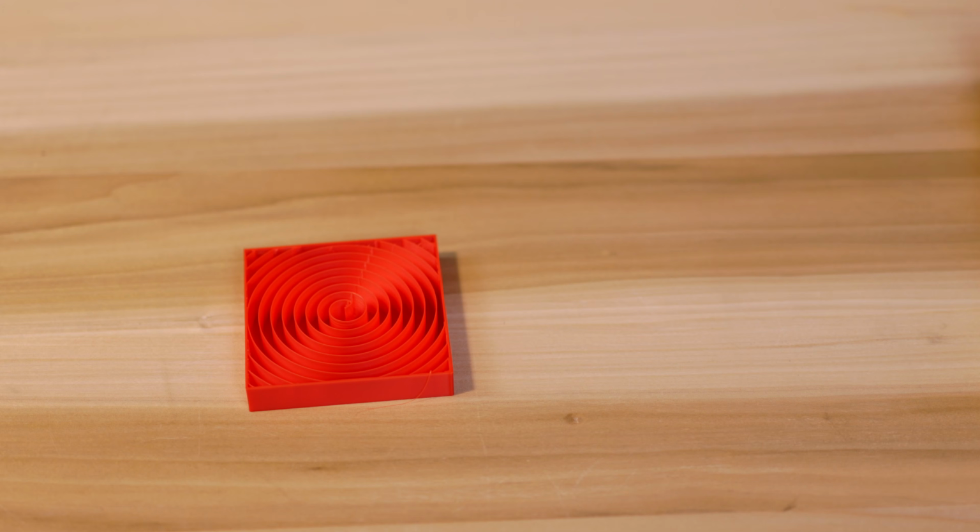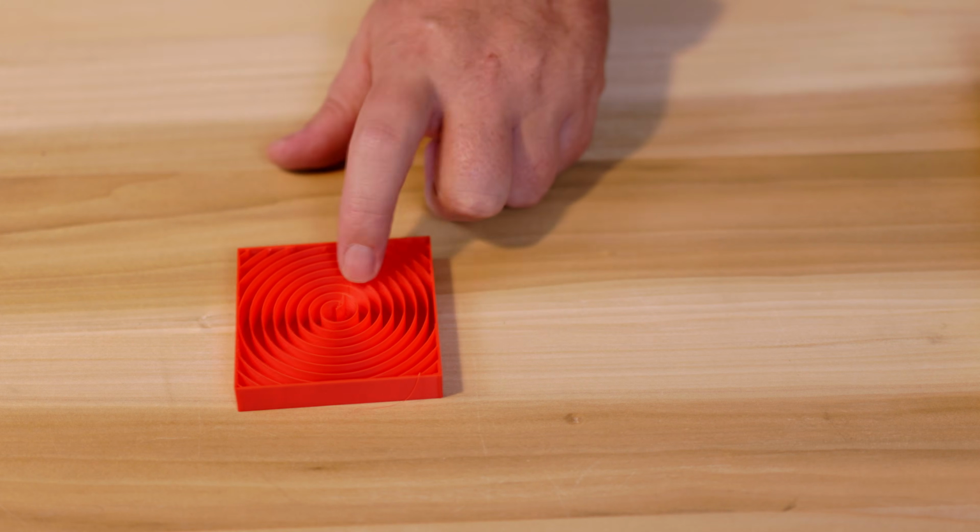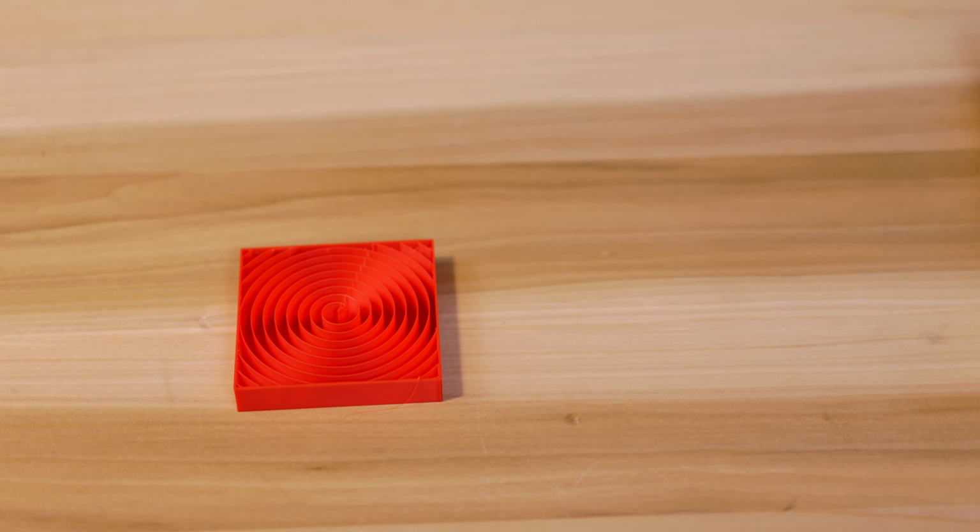All right, next on the list is the Archimedean chords, and that one has the coolest name. And the description here is spirals spaced evenly from a central point. The use case here is aesthetic pieces or top layers. So this might be something that you put on a top layer. It is an option for top layers as well.